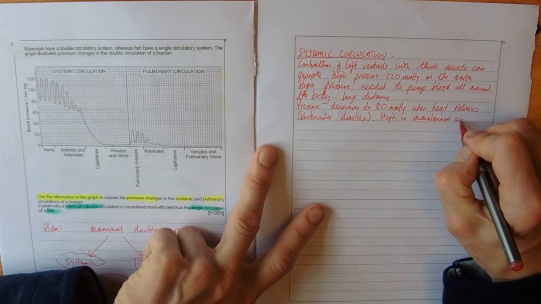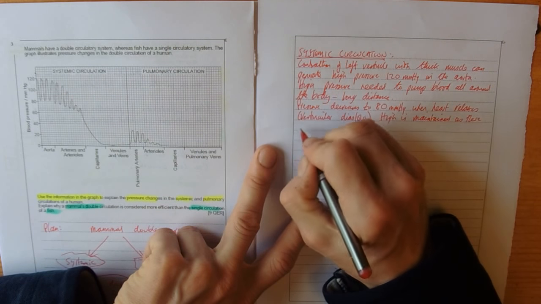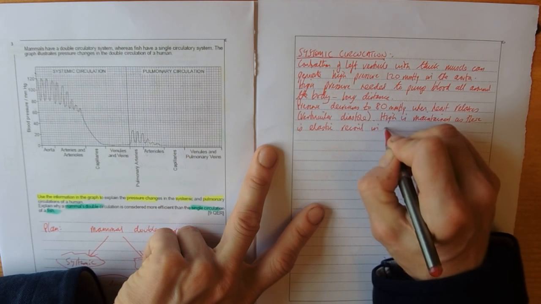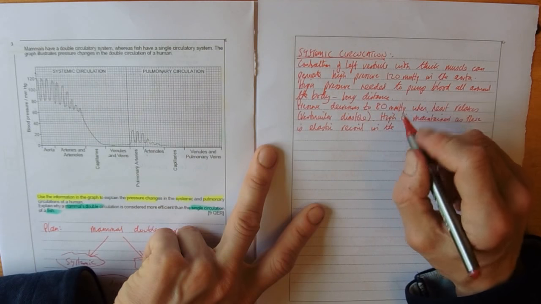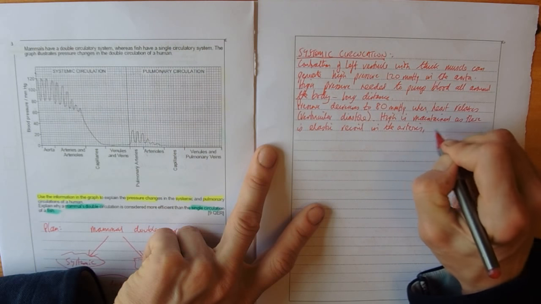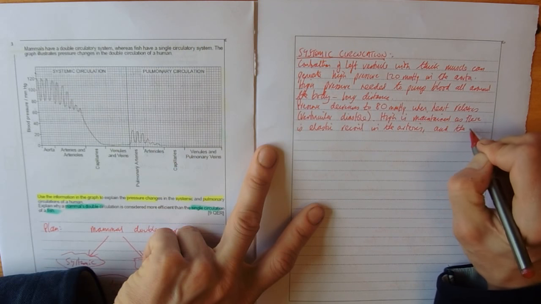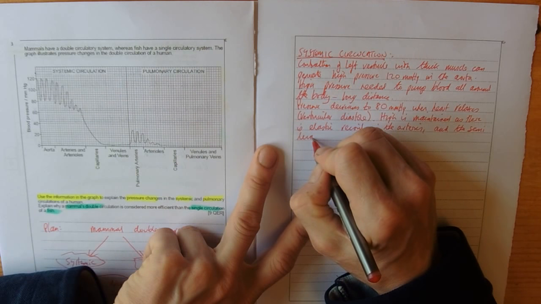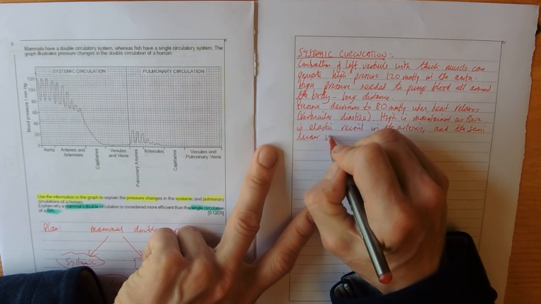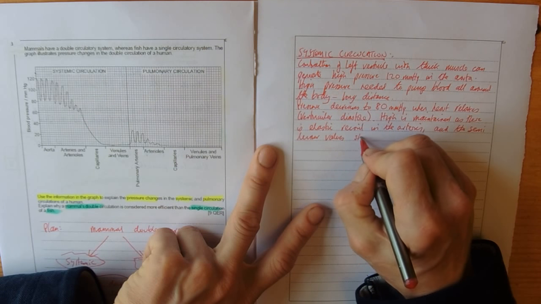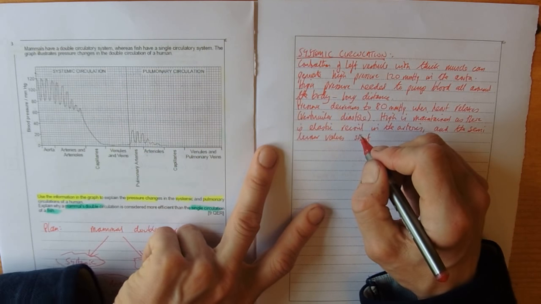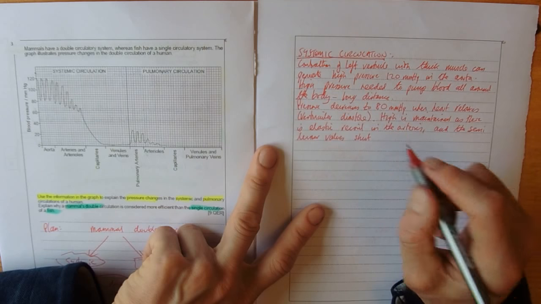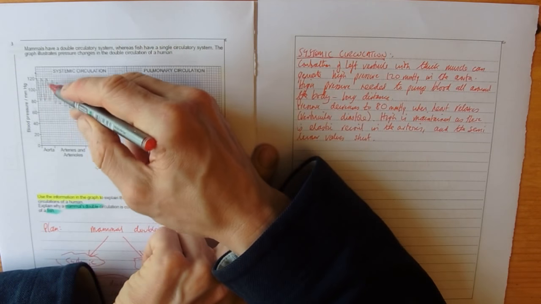Firstly, as there is elastic recoil in the arteries, we've got that elastic wall, and the semilunar valves shut, they're forced shut, or the aortic valve, same thing. So that explains this wiggly bit at the start.